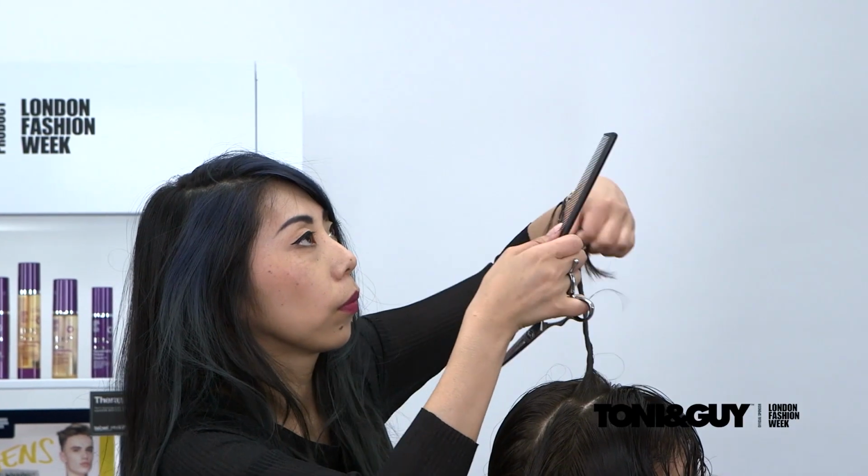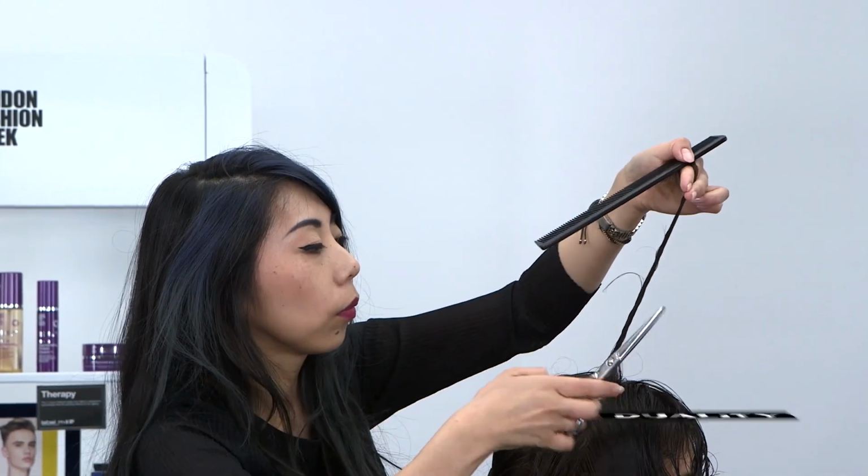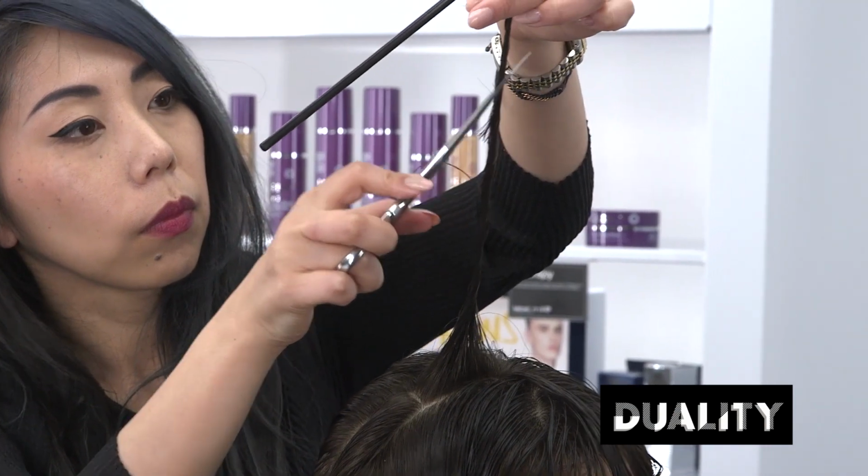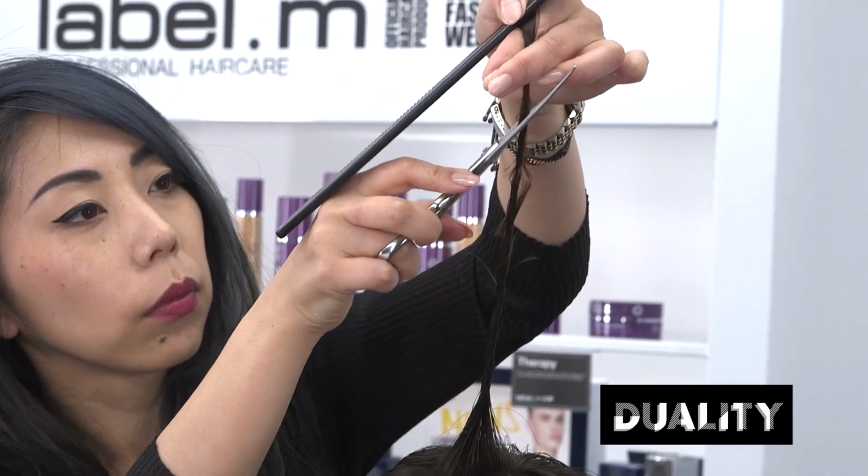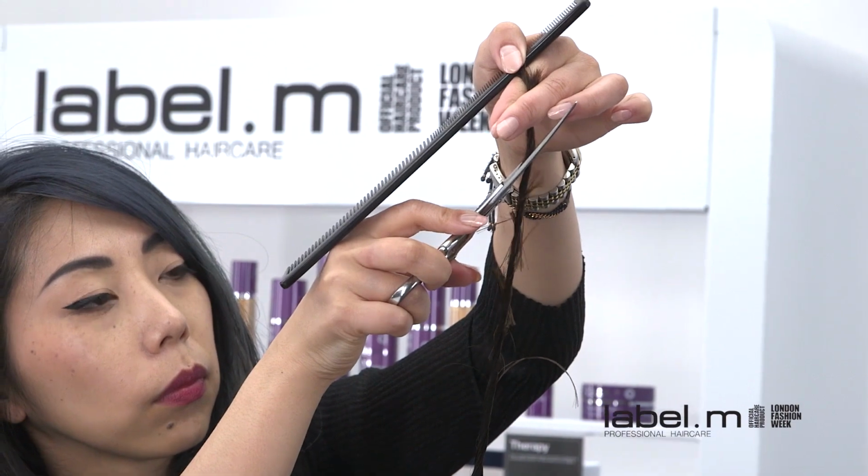The hair is twisted first, the scissors are then half closed, working up through the hair, releasing only some of the hair, which again will only add to the end texture and movement.